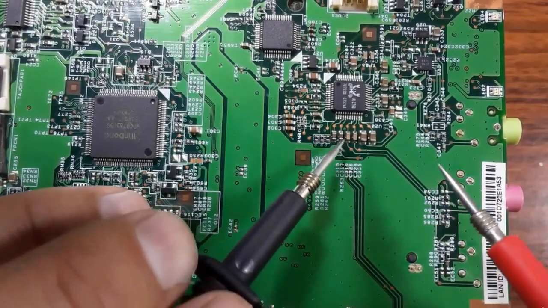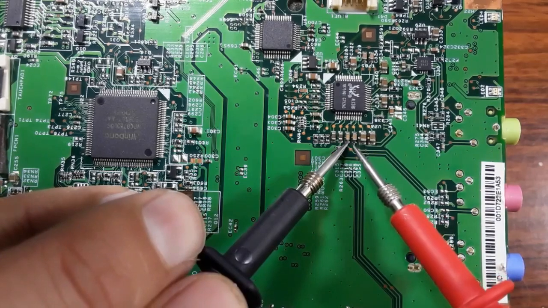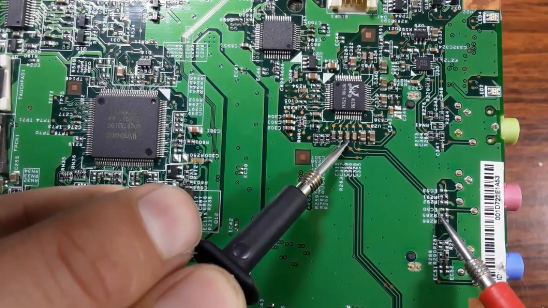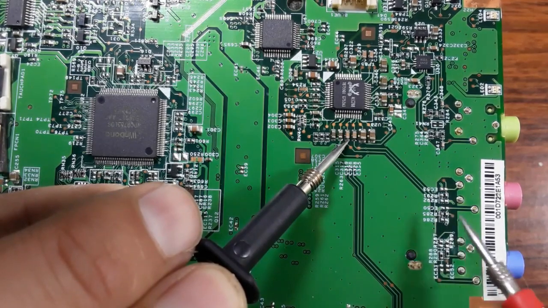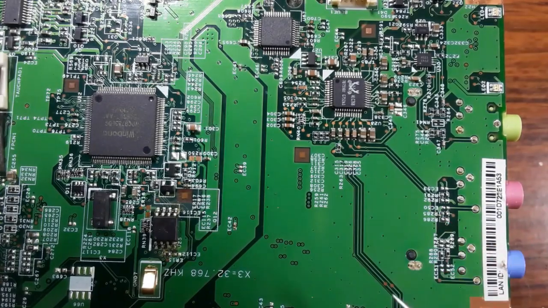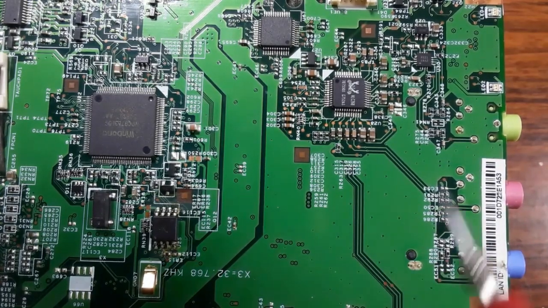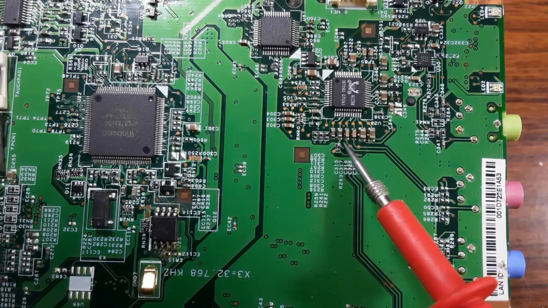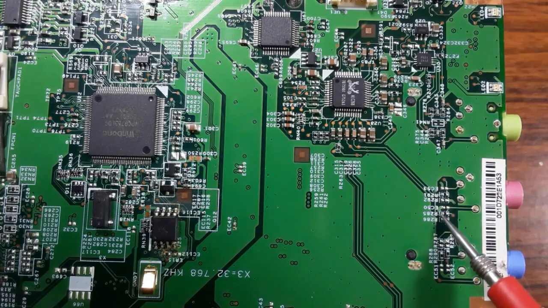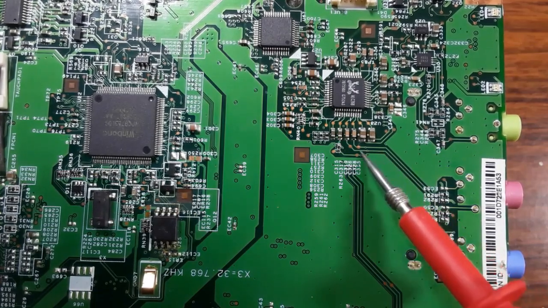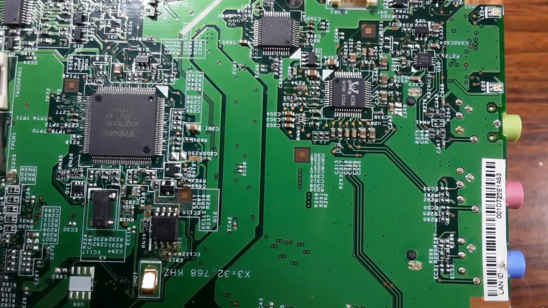So let's check from this capacitor, as you can see here, to where? To this resistor. As you can see, we have continuity. Okay, we have continuity. Why? Because I know how to track the signal. So you can use the schematic to know that this small capacitor is connected to this small resistor over here by tracking this path, as you can see, or by using the schematic.